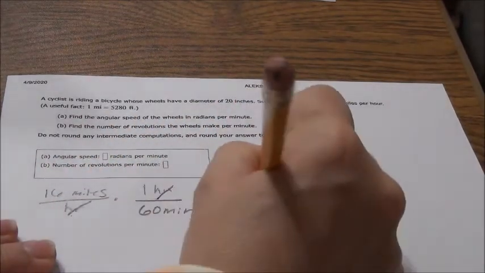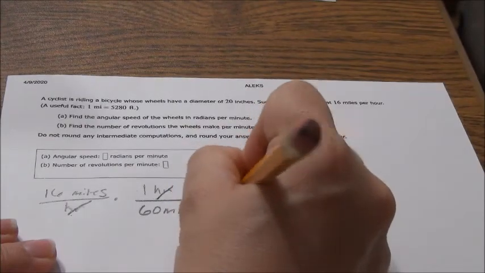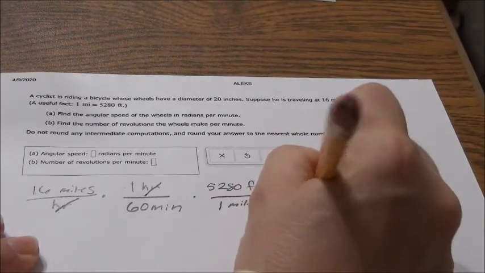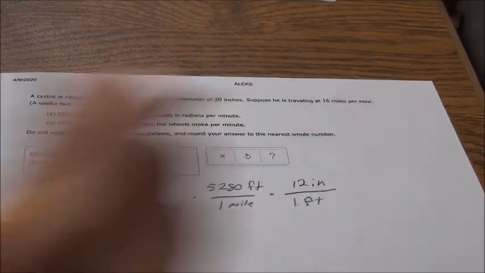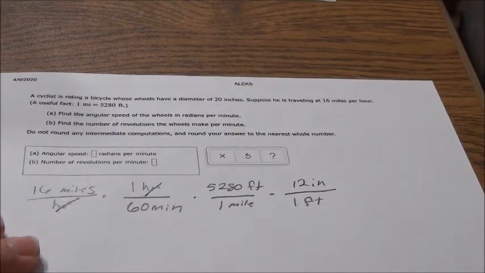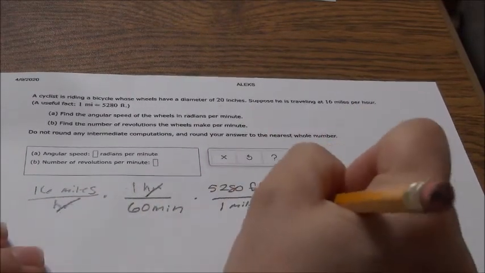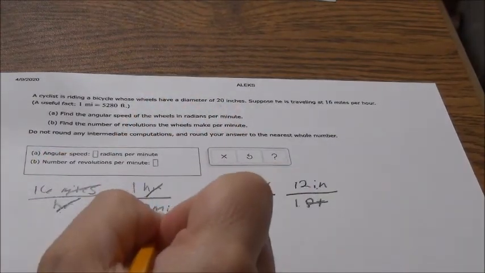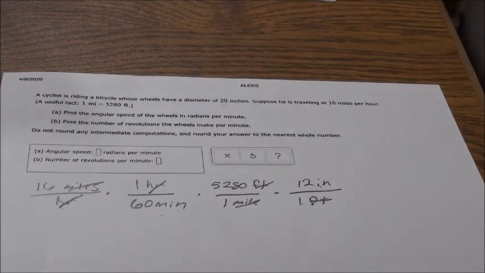And so we know that 1 mile is 5,280 feet. We know that 1 foot is 12 inches. So in order to do that calculation, we're going to multiply by the 5,280 and the 12 inches there. So my feet will cancel, my miles will cancel, and I end up with inches per minute.